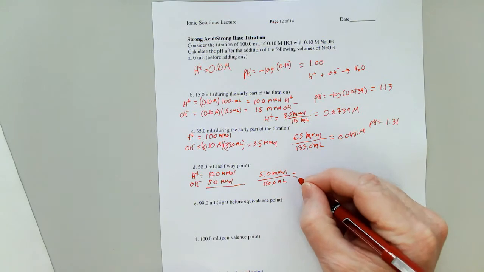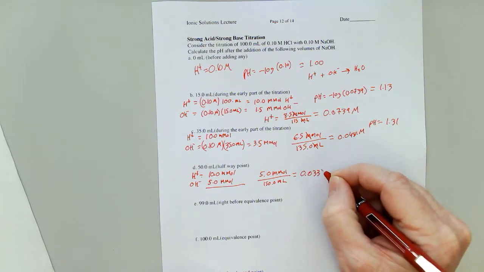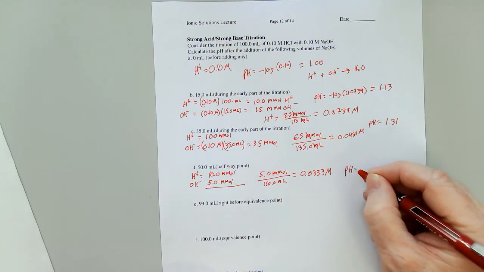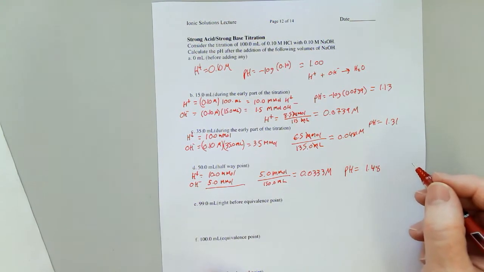Okay, that is 0.0333, etc., molar. I take the negative log of that, and I get a pH of 1.48.